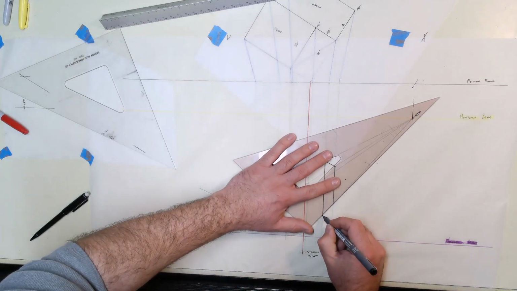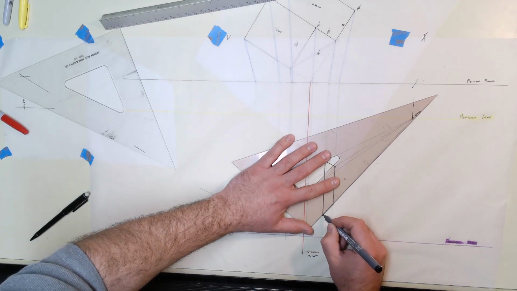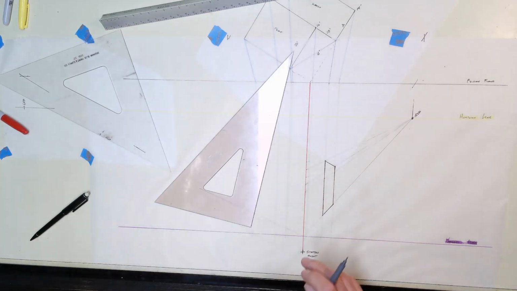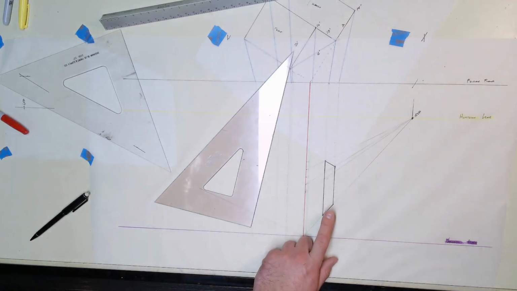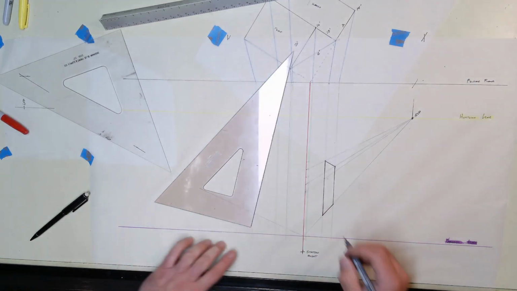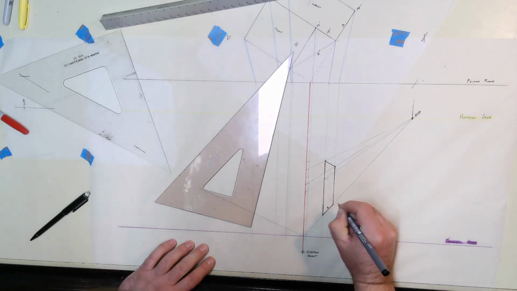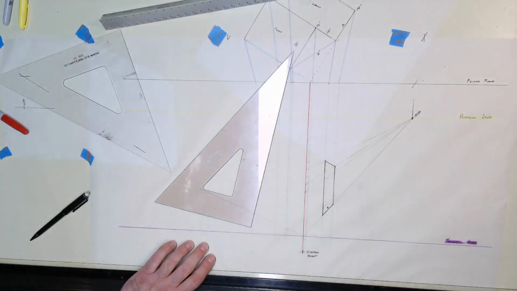From here to your vanishing point. So this A wall here is also this plane here. So I'm just going to mark a little A, just so hopefully you guys can coincide all these together.